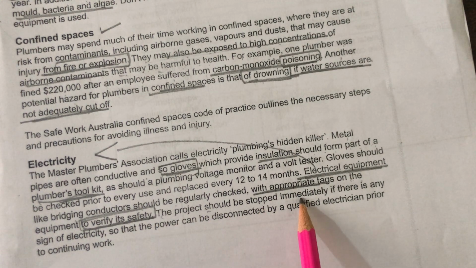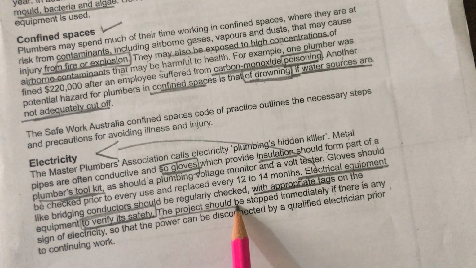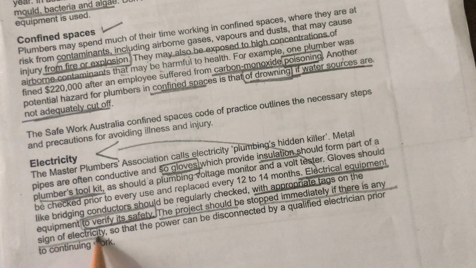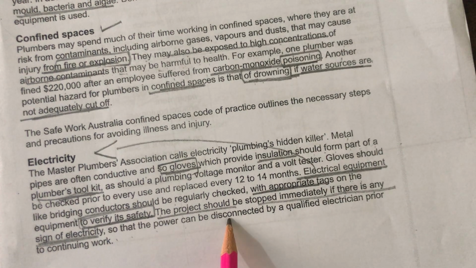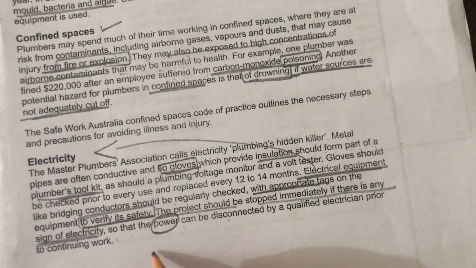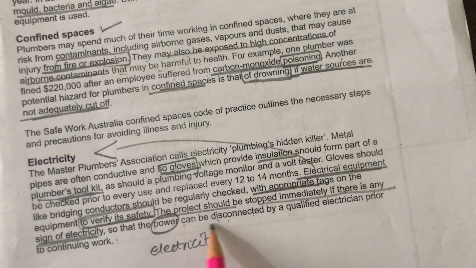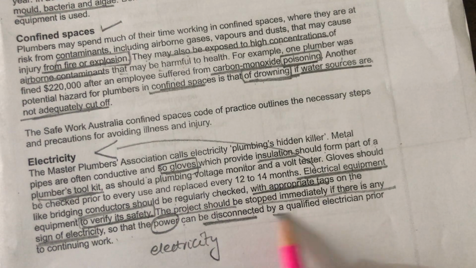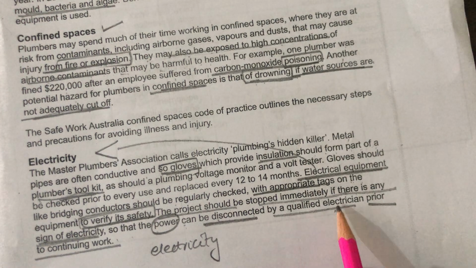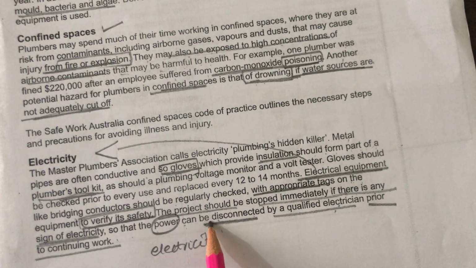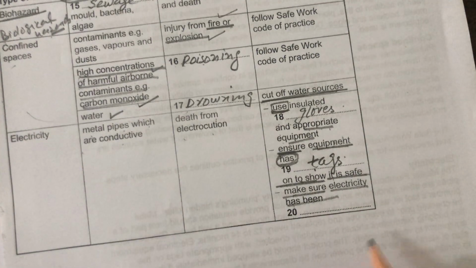The project should be stopped immediately if there is any sign of electricity. That is, work should be stopped immediately if you see or feel even the slightest sign of electricity, so that the power can be disconnected. So the word power means electricity. The power can be disconnected by a qualified electrician prior to continuing work. That is, before starting work, the electricity should be disconnected by a skilled electrician. So it means you have to make sure the electricity has been disconnected. So the answer to question number 20 is disconnected.